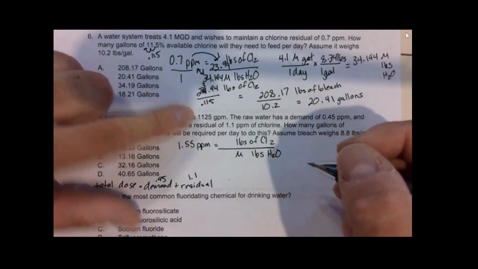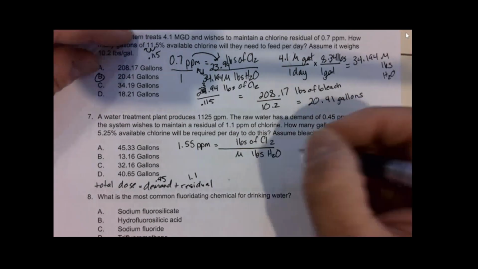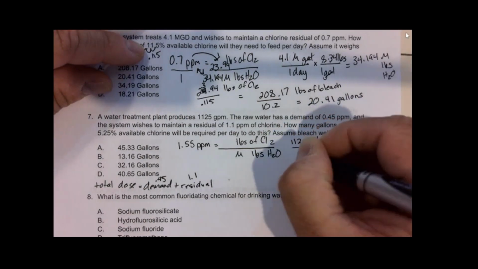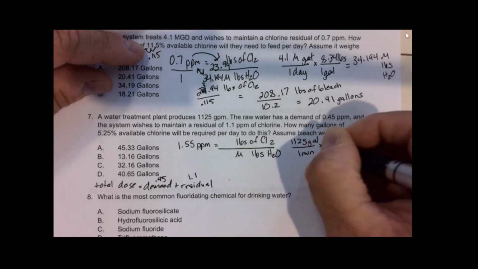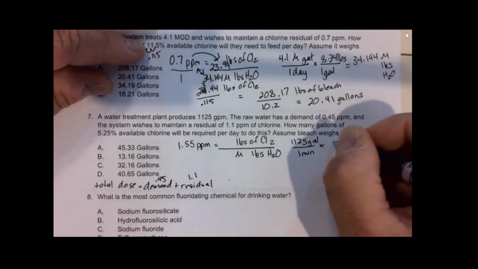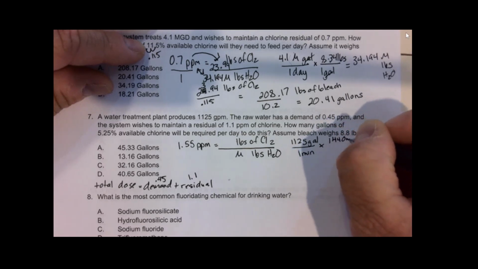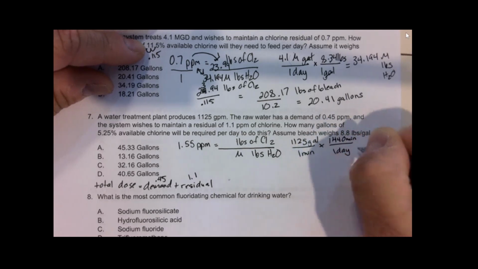Well, here we're given a flow rate, and we're going to assume that it's 24 hours. So 1,125 gallons per minute. I need to get this to pounds per day. So I'm going to first convert my minutes, which are on the bottom. So that means I need to be up top to cancel. There's 1,440 minutes to a day.